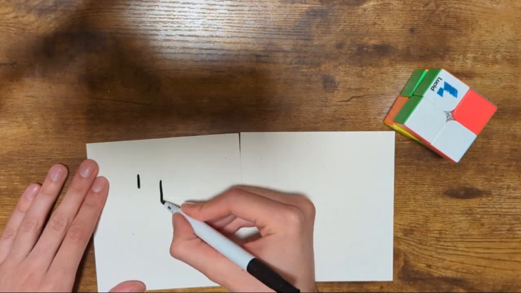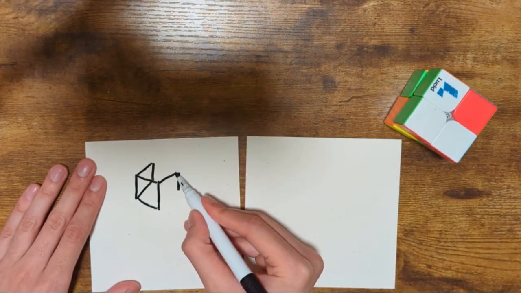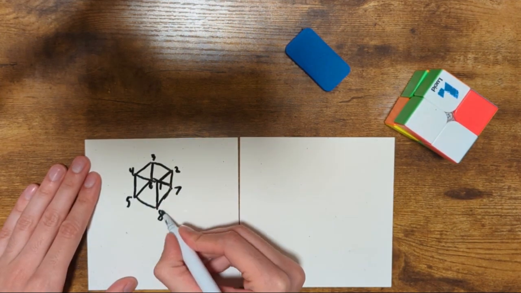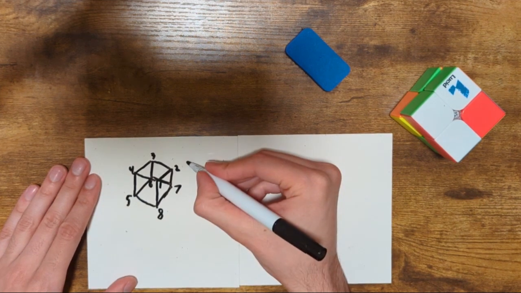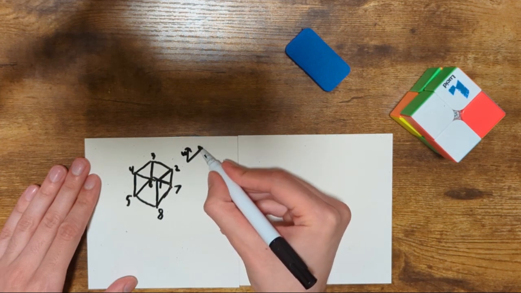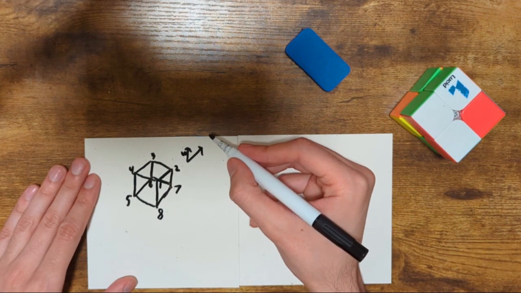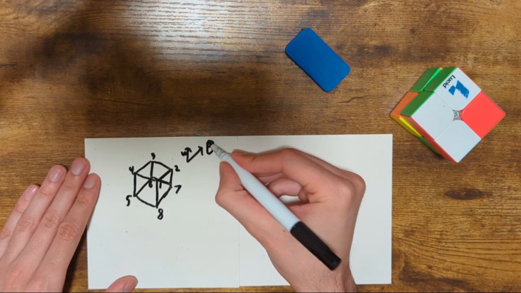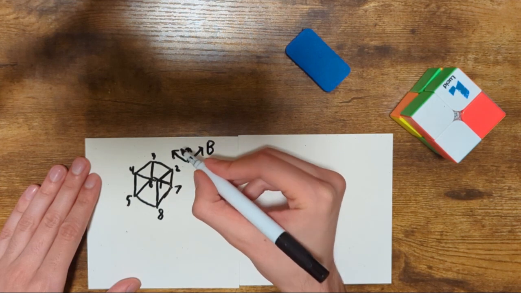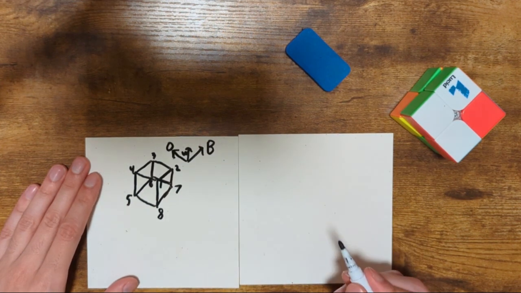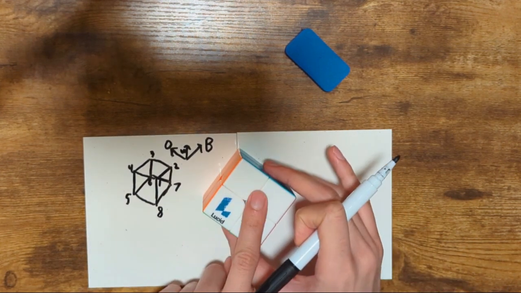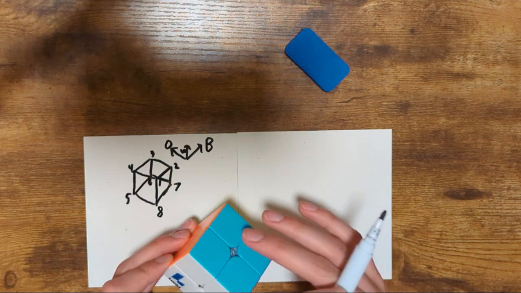So what I'm going to say is that we have a cube here, and then we number the cube, and then we can say that the face on top is W, the face on the back right is B for blue, and then the face on the left is O for orange. So if we place our cube like this, we have white on the top, orange on the back left, blue on the back right.